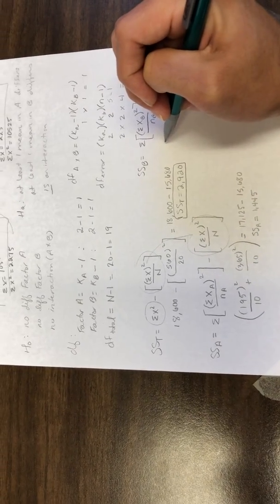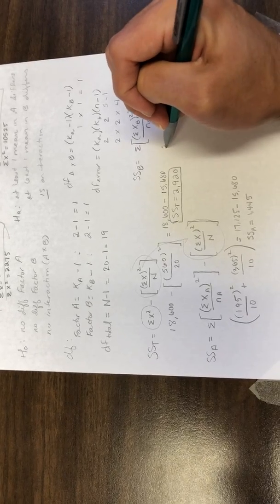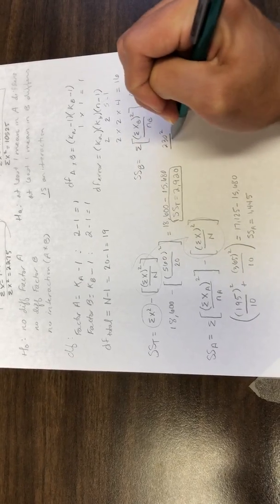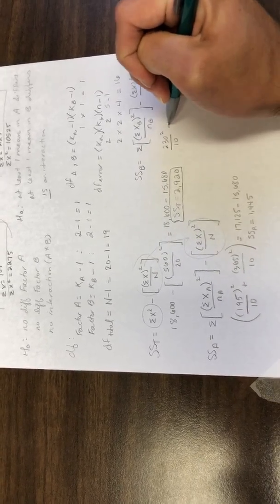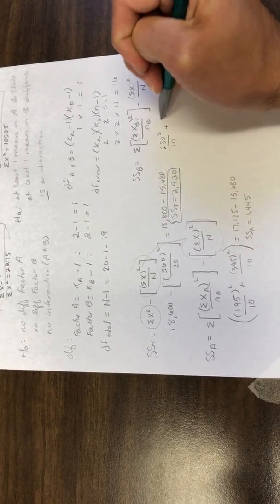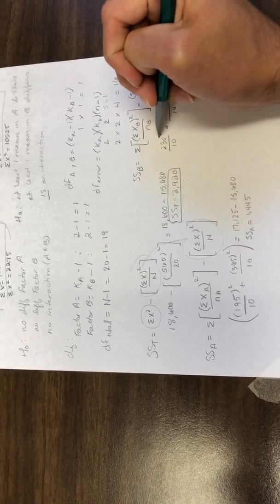So here in B we have 230 squared divided by 10 plus 330 squared divided by 10.